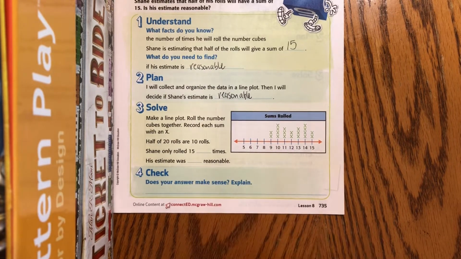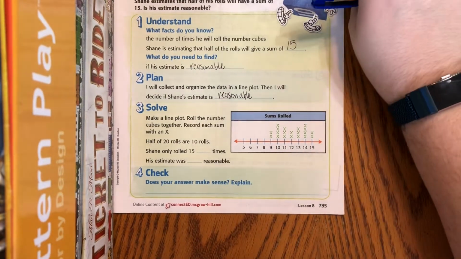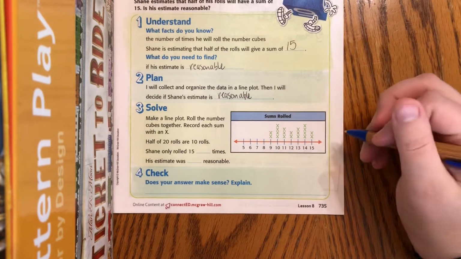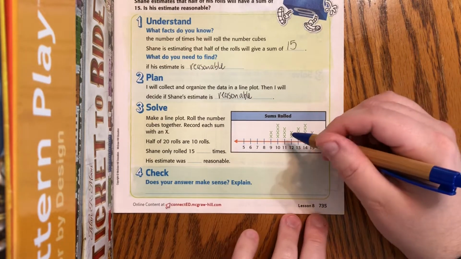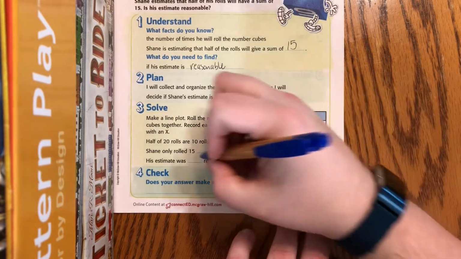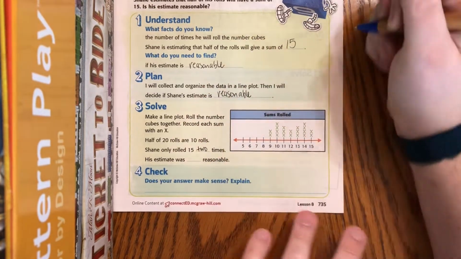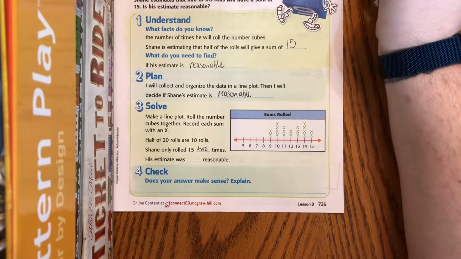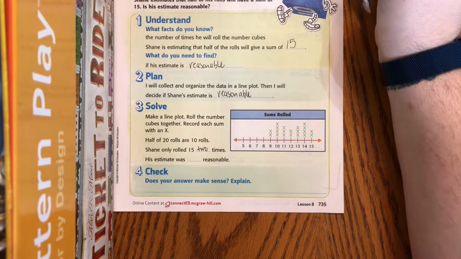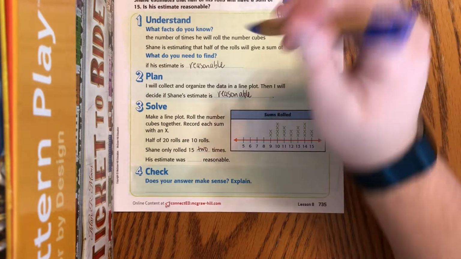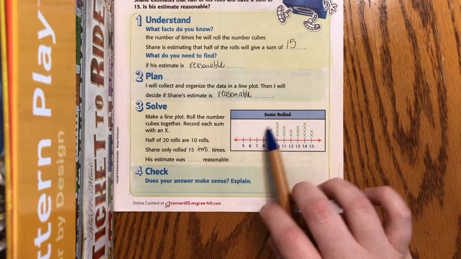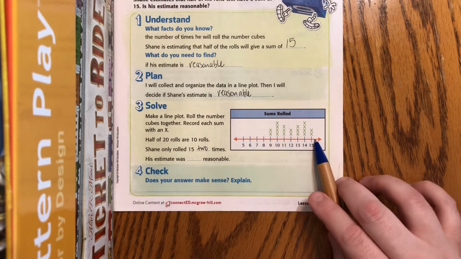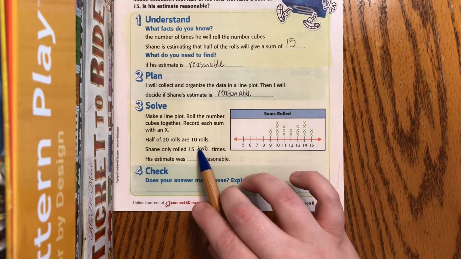So look at our data. How many times did he roll a 15 out of his 20 rolls? He rolled a 15 twice. So 2 times. So was his estimate reasonable? He thought out of his 20 rolls, he was going to get the number 15 10 times. He only rolled a 15 twice.